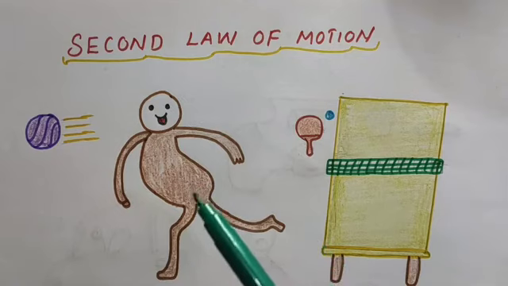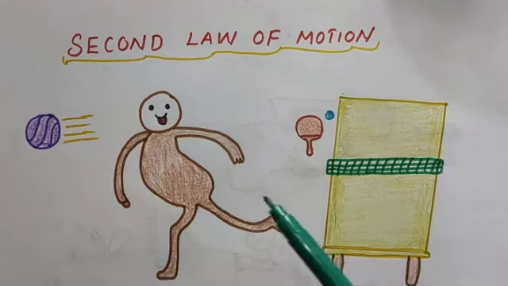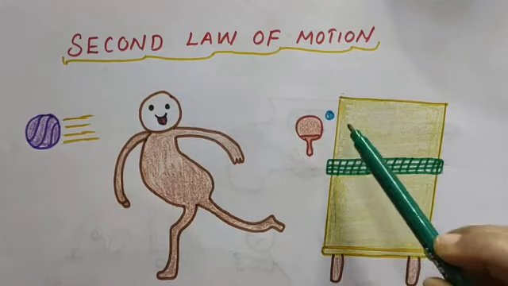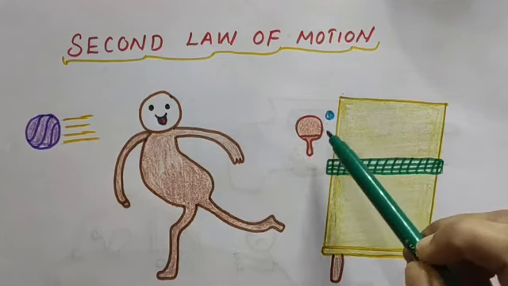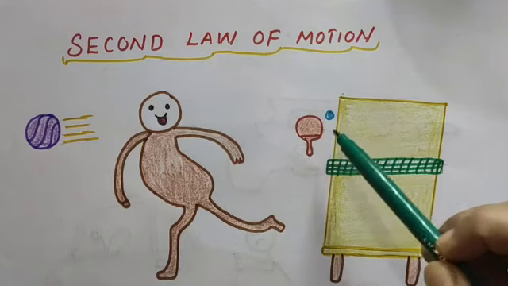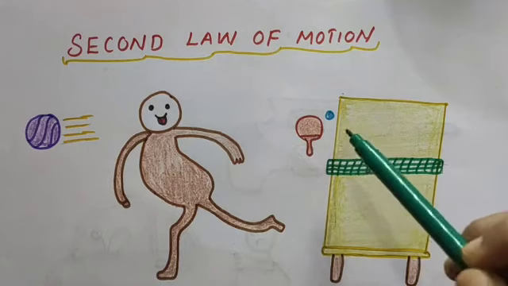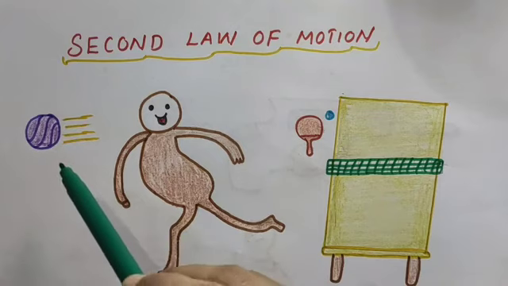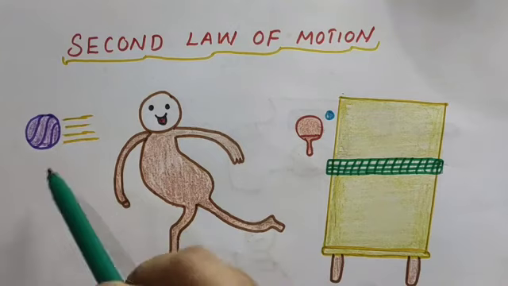So let us recall some observations from our everyday life. During a game of table tennis, if the ball hits a player, it does not hurt him. But when a fast moving cricket ball hits a person, it may hurt him.